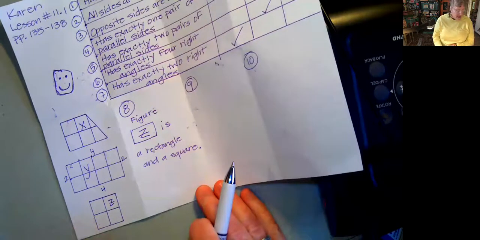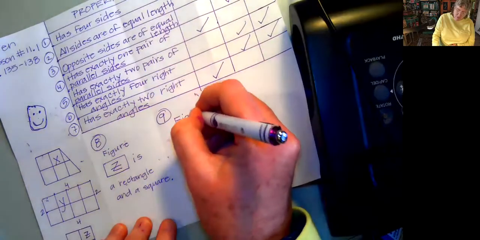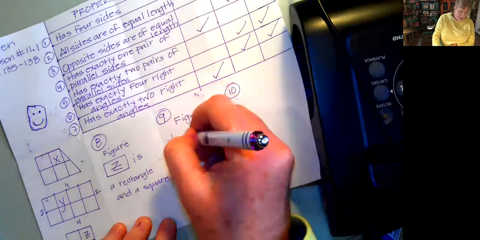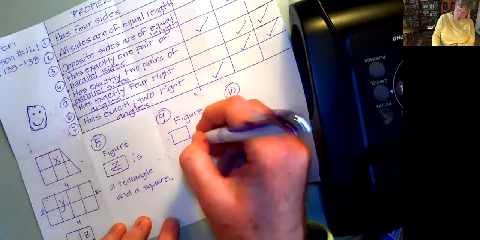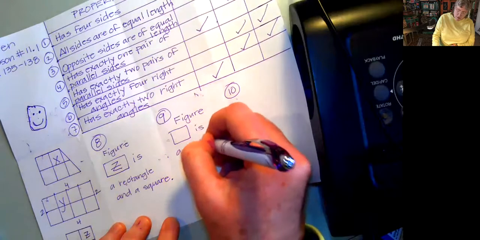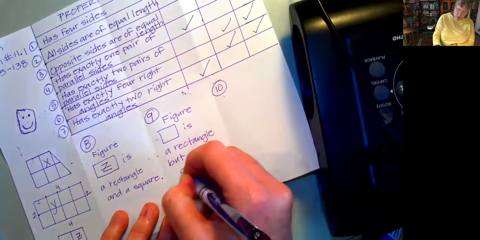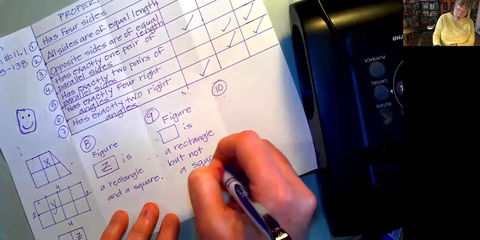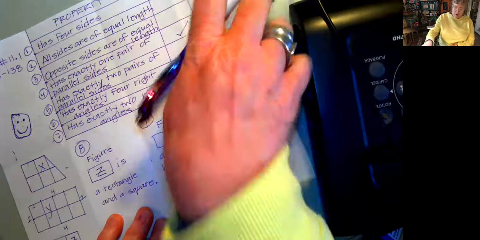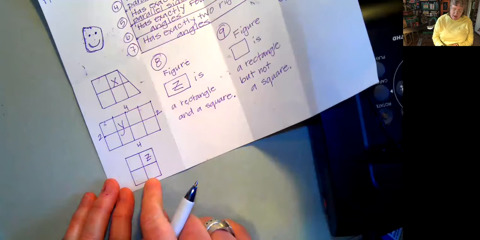All right, let's look at number 9. Number 9 says figure... So a square can have a lot of the same characteristics as a rectangle, right?